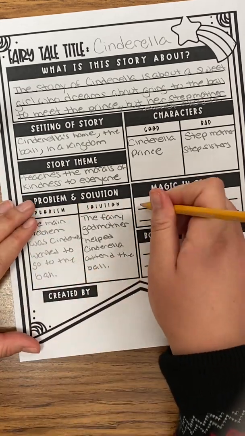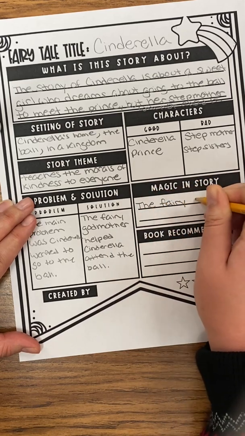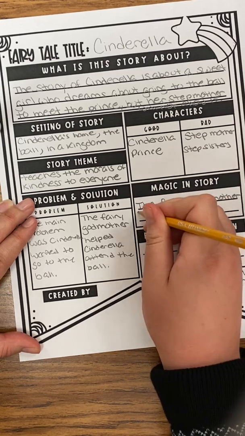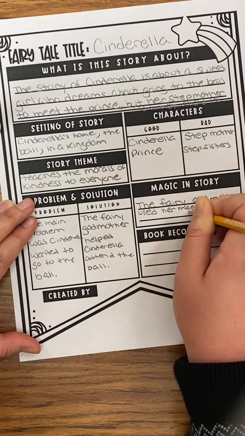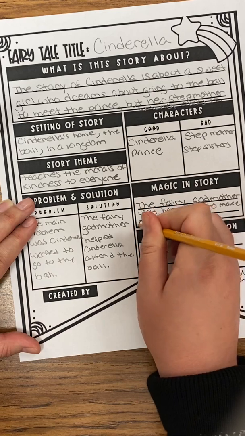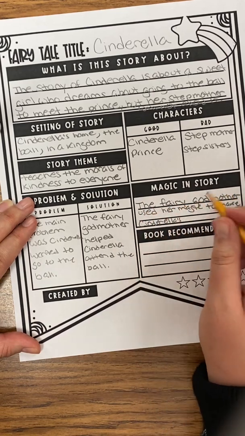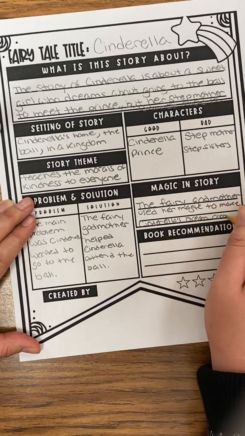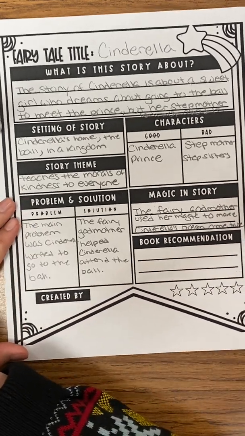So we're going to say the fairy godmother used her magic to make Cinderella's dream come true. Okay, hopefully you can see that.